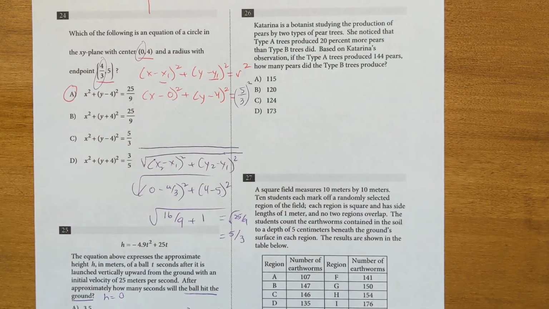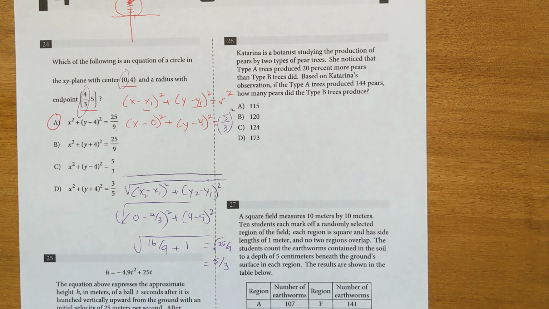All right, number 26. Katrina is a botanist studying the production of pears by two types of pear trees. She noticed that type A trees produced 20% more pears than type B trees did. Based on Katrina's observation, if type A trees produced 144 pears, how many pears did type B trees produce?